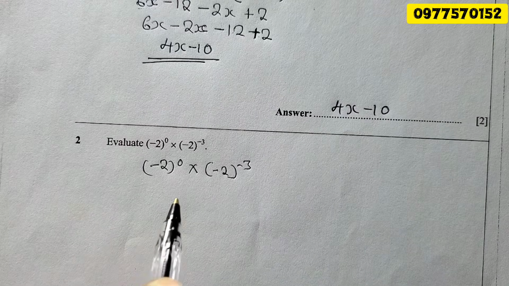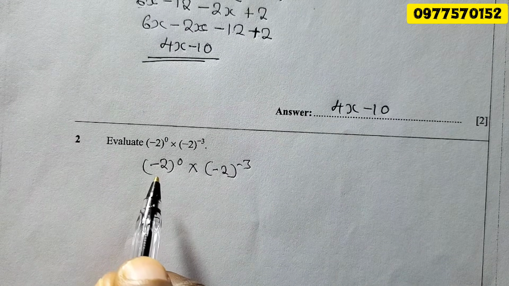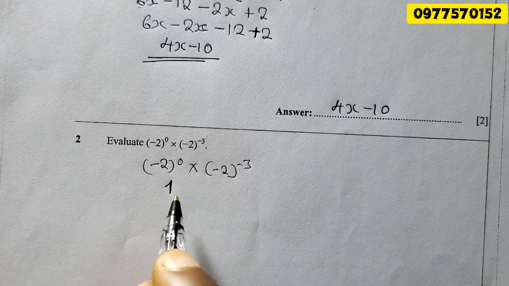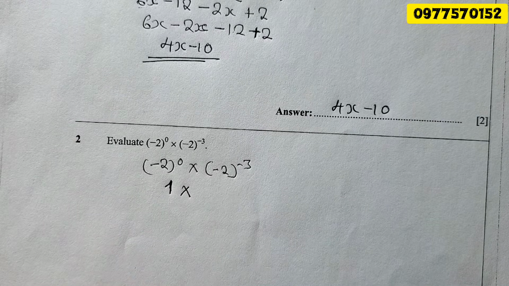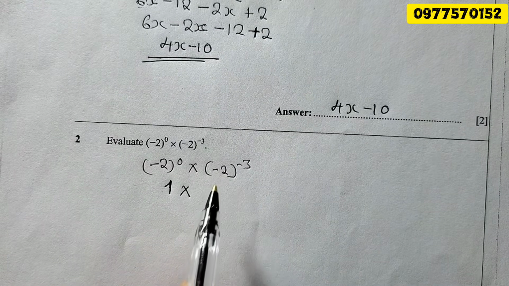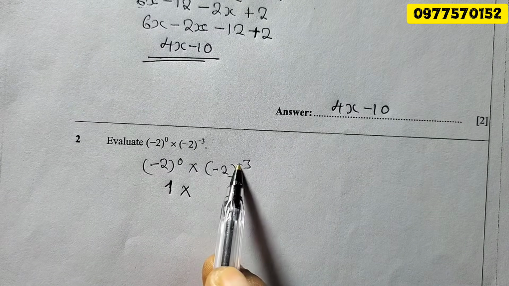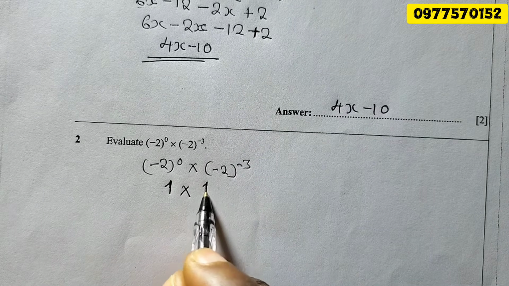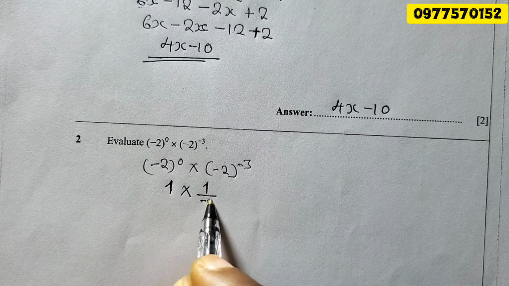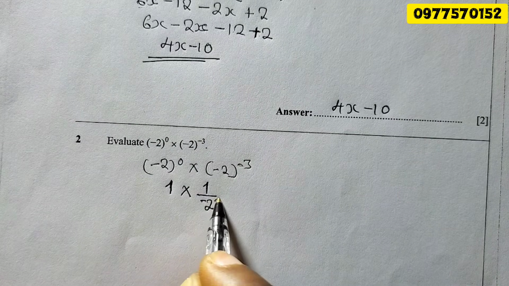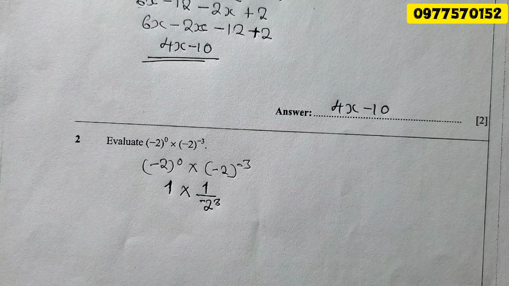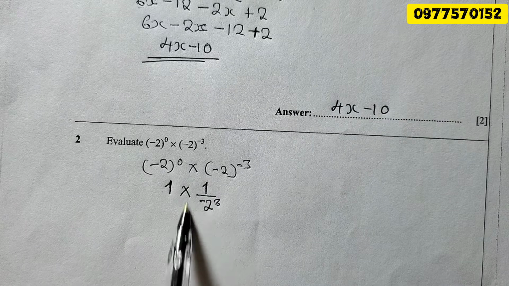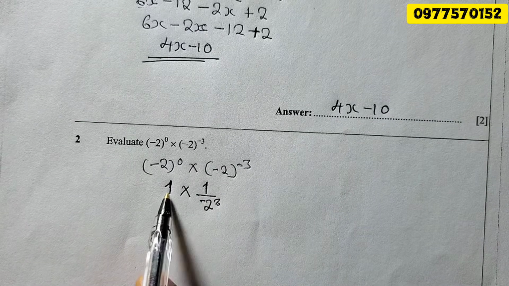Good. According to one of the laws of indices, any number raised to the power 0 is equal to 1. So negative 2 to the power 0 is equal to 1, multiplied by this one here. Since it has a negative power, to change this negative power to positive, we write 1 over negative 2, and the power changes to positive 3. Now check. When you multiply 1 times anything, it will be just that, so we can just ignore the 1.